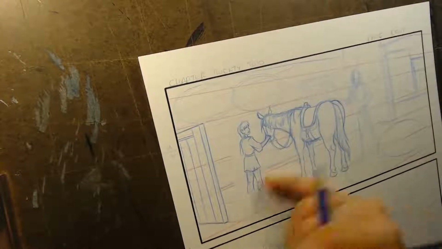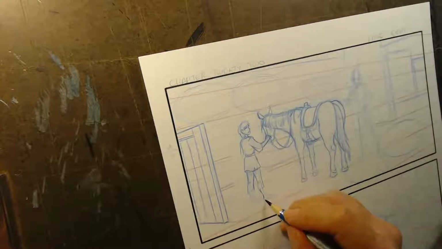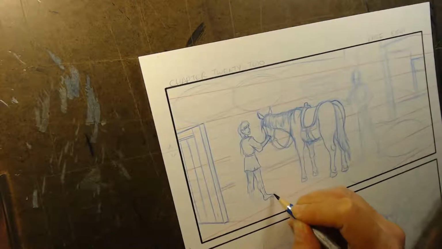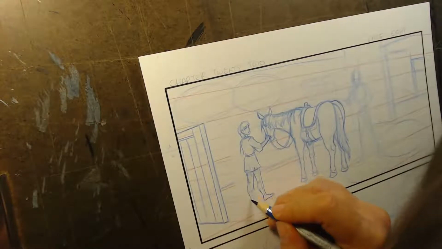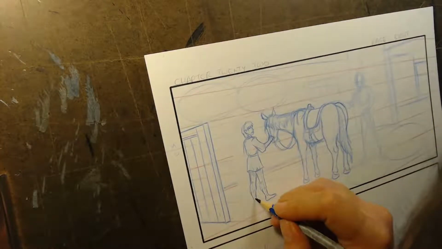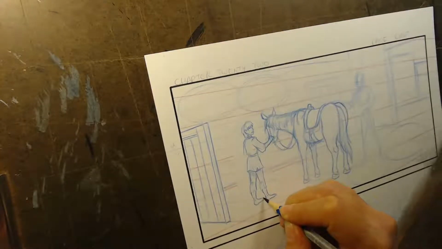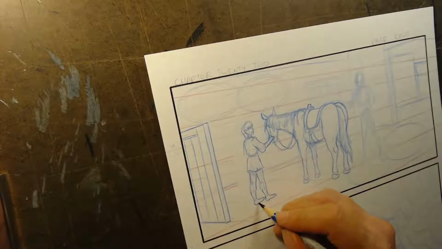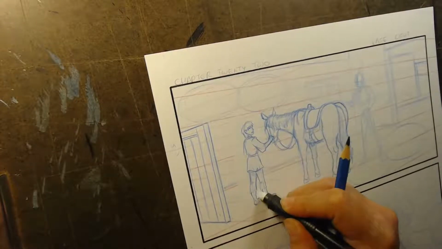Turn those weird little wedge feet into actual feet. That foot looks wrong.